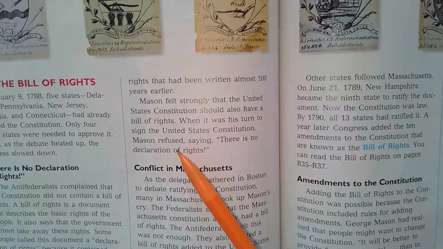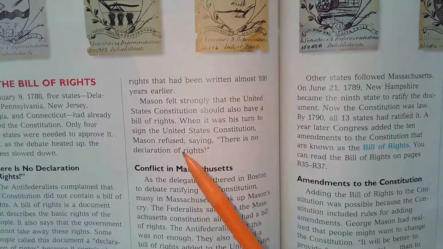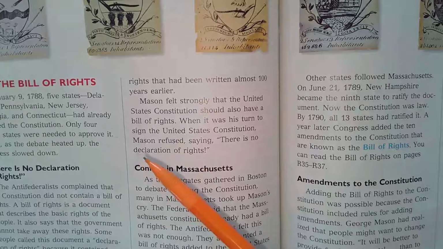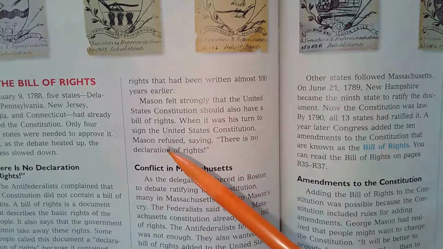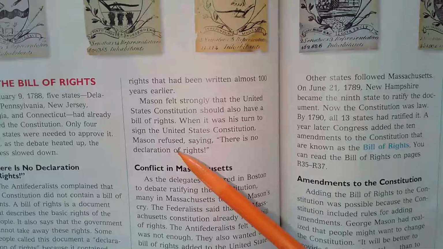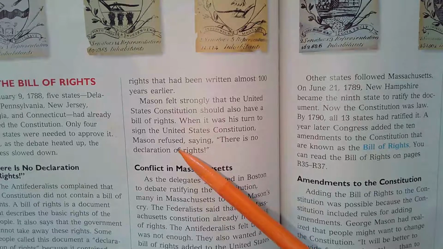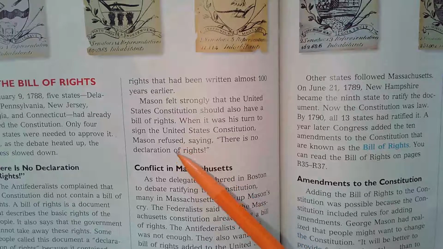Remember, these are the same types of men. Some of them are exactly the same men, some of them were friends with the men who wrote and signed the Declaration of Independence and who had their livelihood and their families taken away from them as a result.